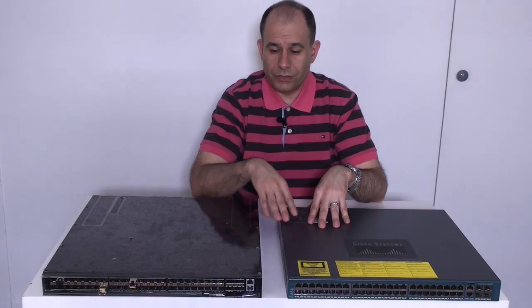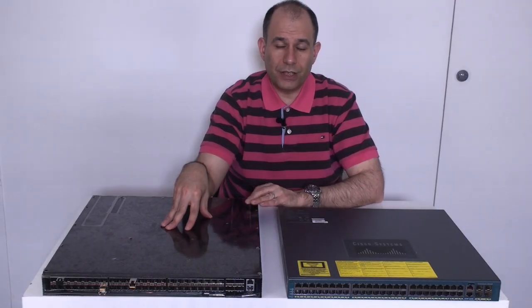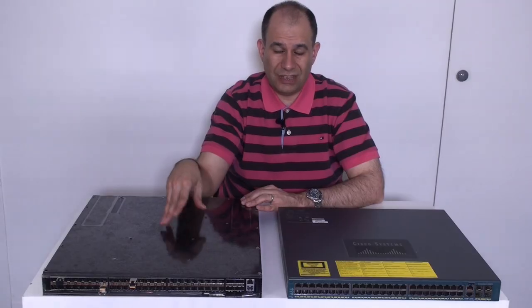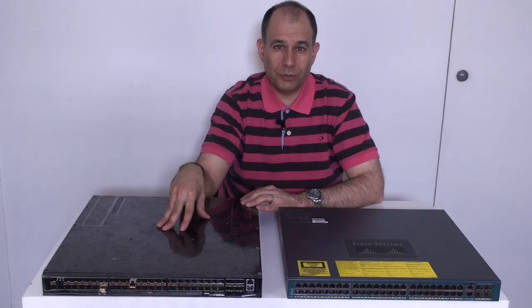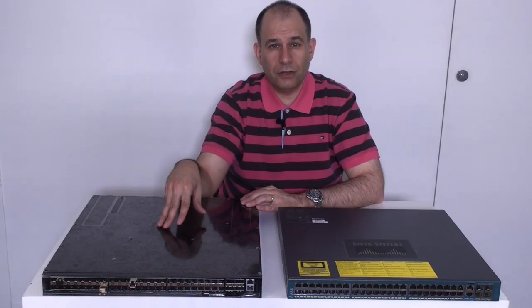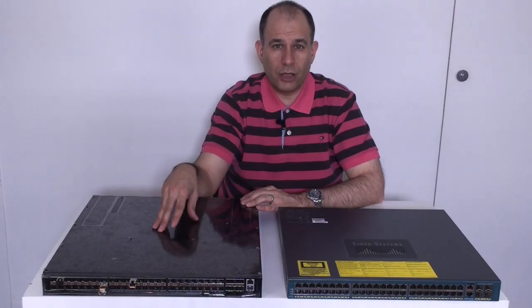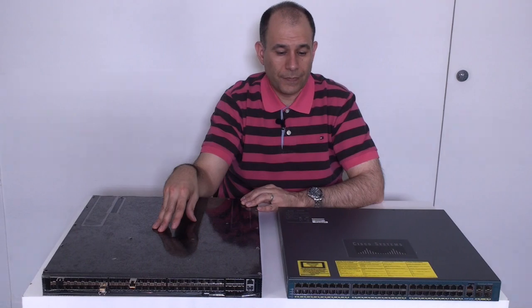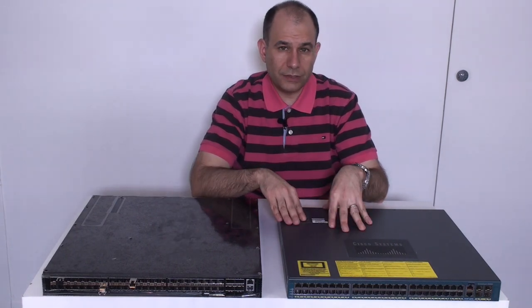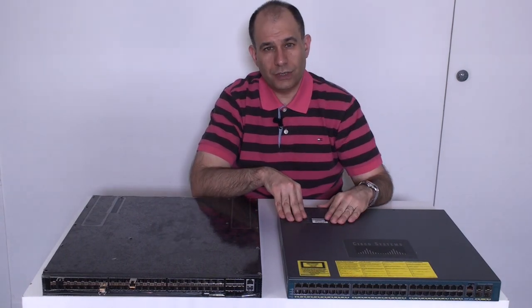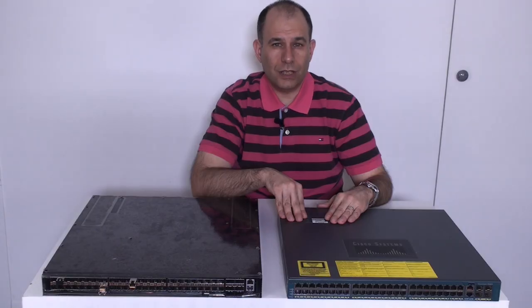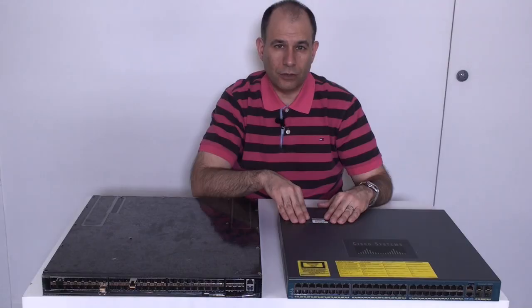So in our demonstration we have an EdgeCore AS5712, which is a 48 port 10 gig switch with an additional 6 ports of 40 gigabit per second, based on off-the-shelf Broadcom Trident2 switch silicon. On the other side we have a Cisco Catalyst 4948, which is a 48 port 1 gigabit per second switch, and we will have a look at the hardware of these two switches and do our comparison.